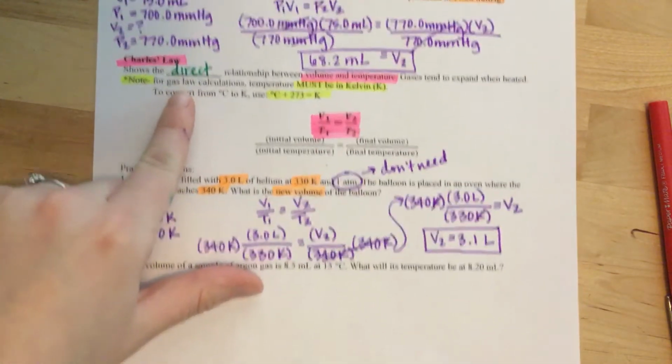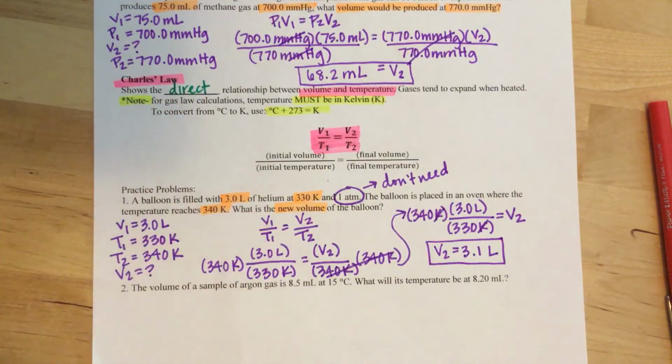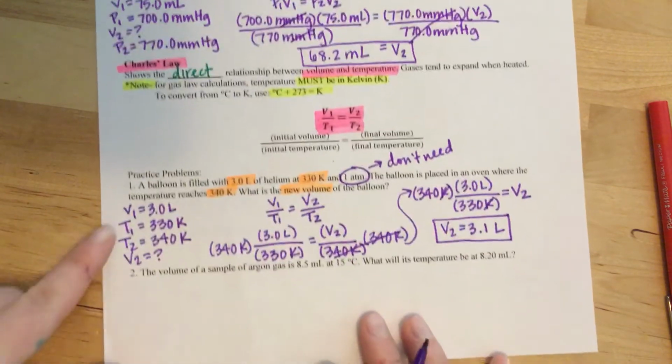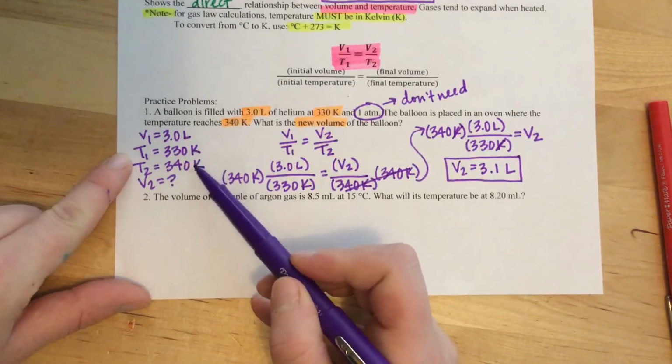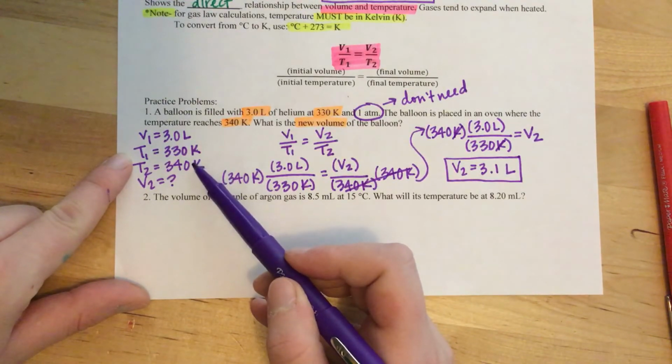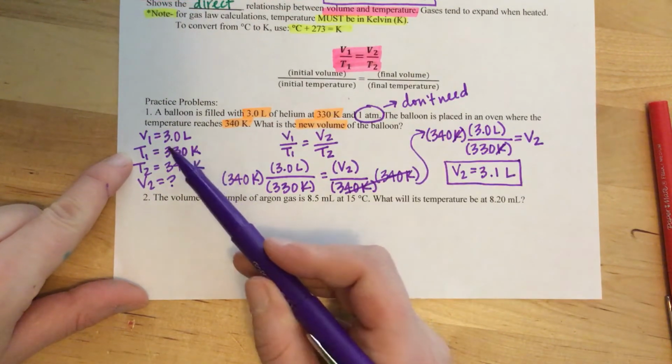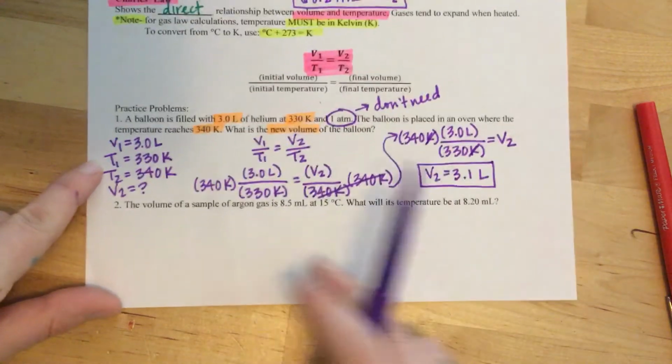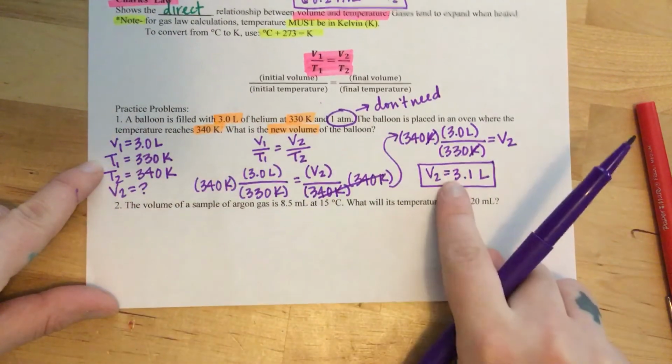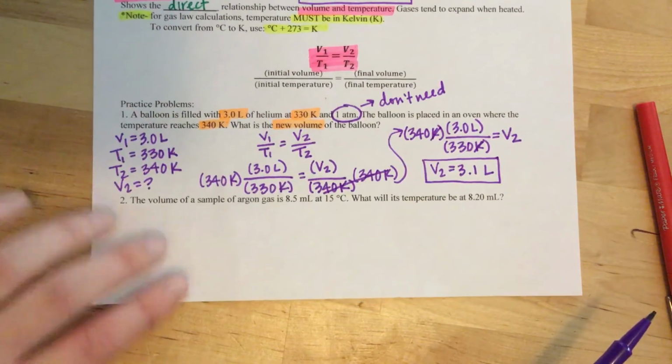So we said that there is a direct relationship between volume and temperature, right? So as you increase one, you increase the other. So if we look from T1 to T2, we increased from 330 to 340. So if we increase the temperature, our volume should also increase, and it does. So we increased from 3 to 3.1, so it makes sense.